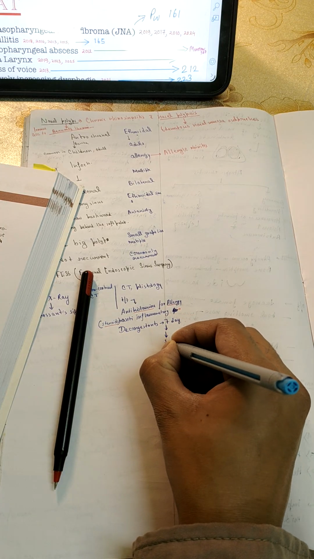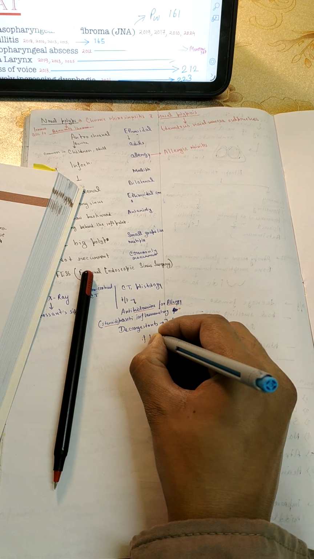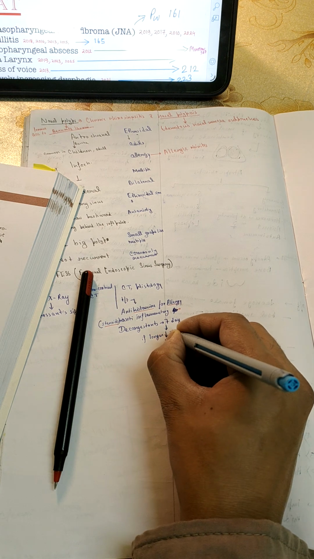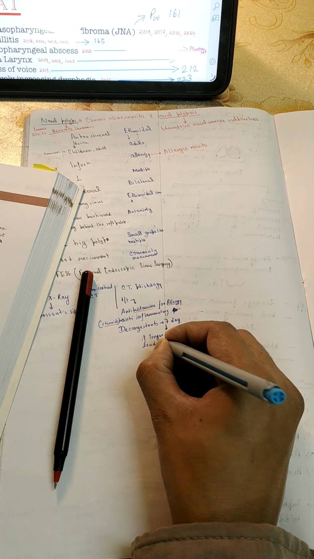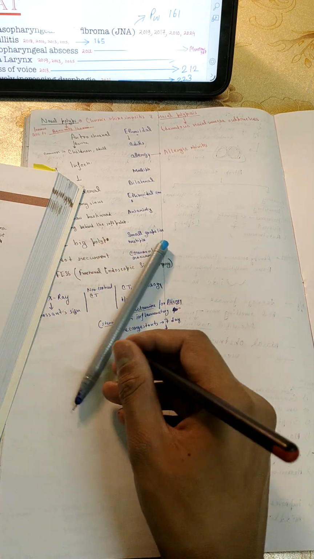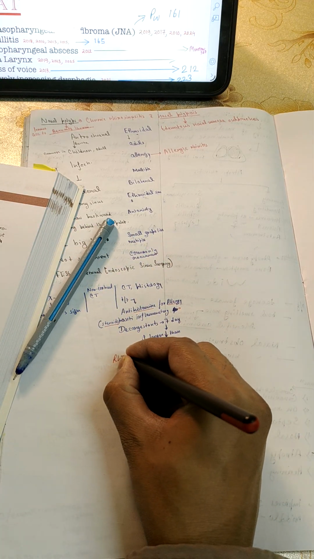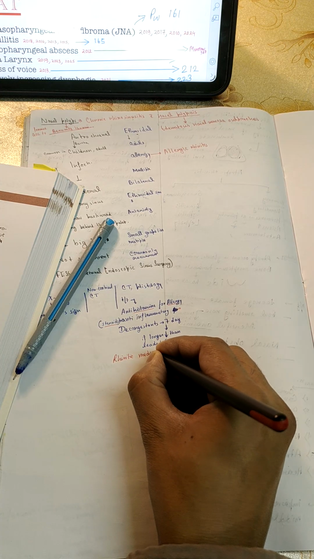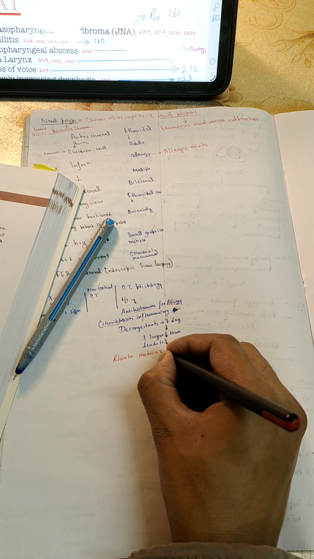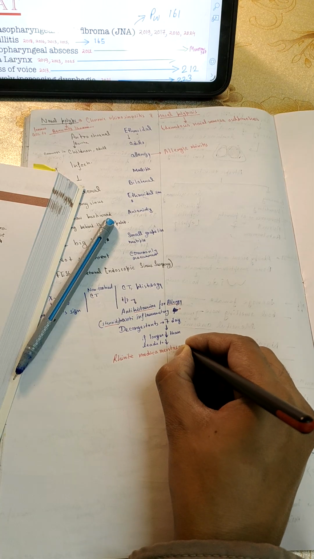If longer, then it leads to rhinitis medicamentosa.